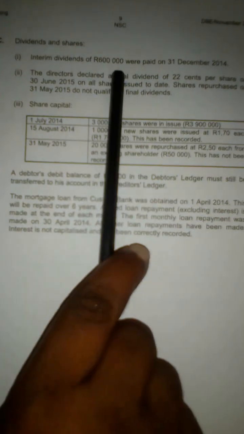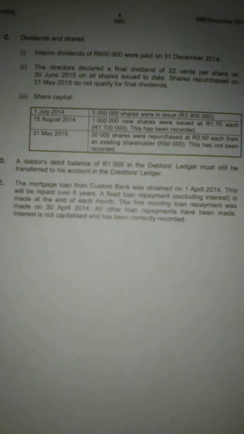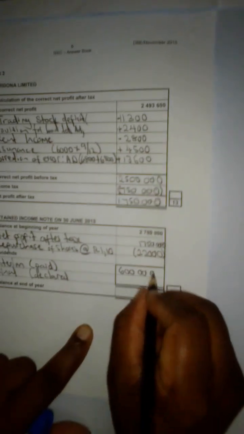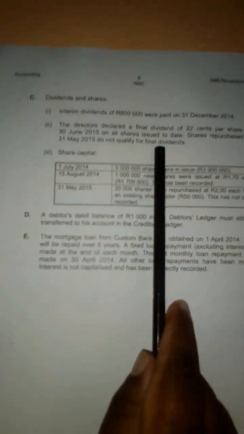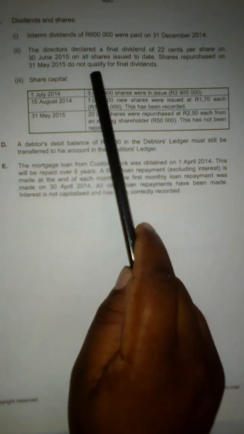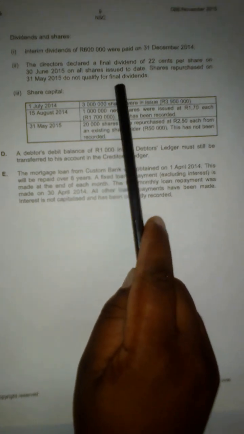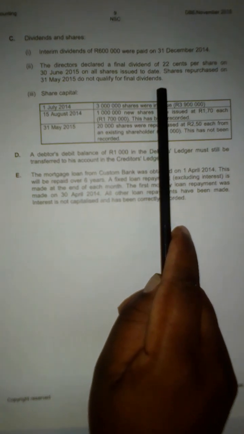Okay, fine. Let's go on to adjustment number C. Dividends and shares. Interim dividend is given. Is it straightforward? 600,000. Okay, so we record the 600,000 for interim dividend. And then the final dividend. What is it that they are saying about the final dividend? The directors declared a final dividend of 22 cents per share on 30 June 2015 on all the shares issued to date. Shares repurchased on 31 May 2015 do not qualify for the final dividend.